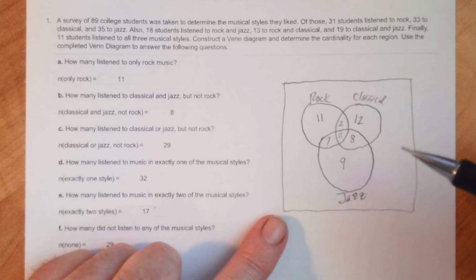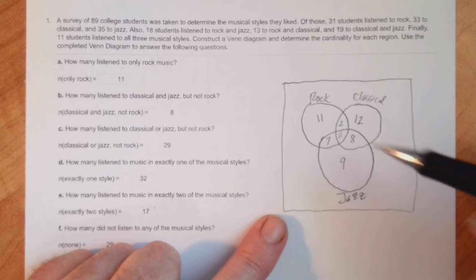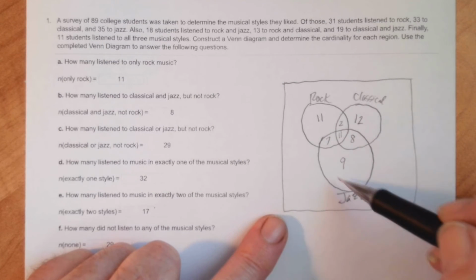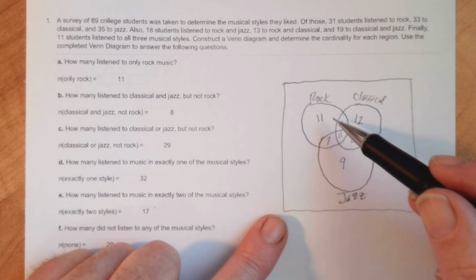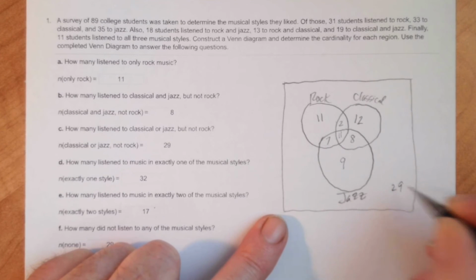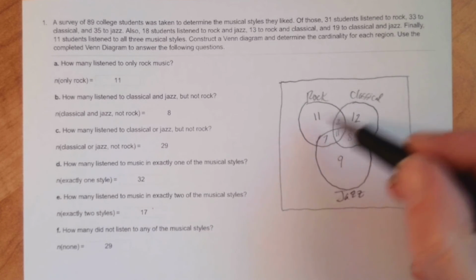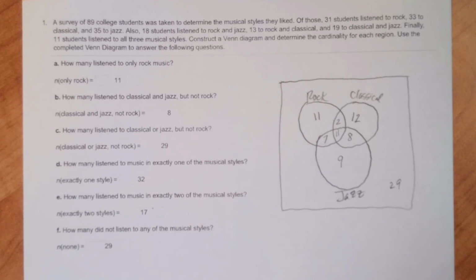Then the last thing is, notice there were 89 total students. If you add up all these numbers and you subtract them from 89, you should get 29 here. These add up to 60. So 60 from 89, you get 29. So now we're ready to answer the questions.